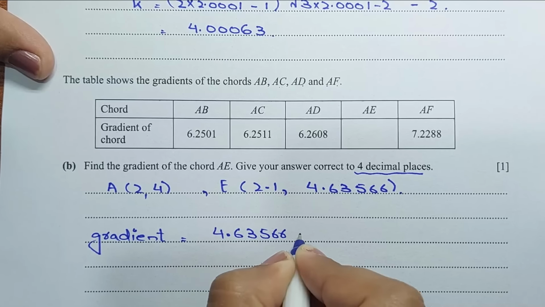4.63566 minus 4, divided by 2.1 minus 2, gives 6.3566. This is up to 4 decimal places. Yes. Okay, let me complete the table with 6.3566.